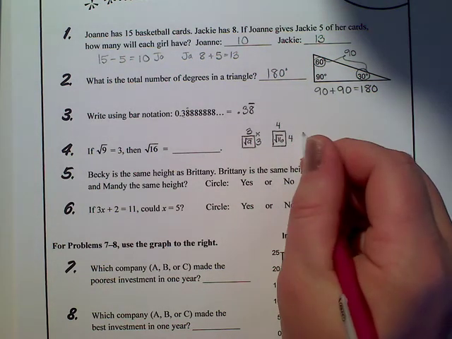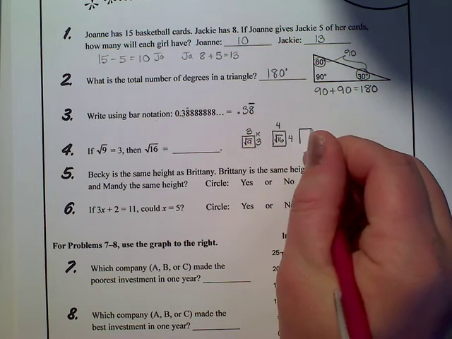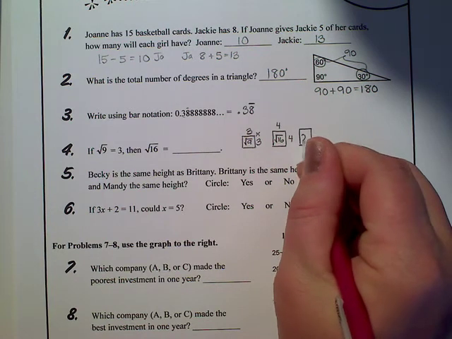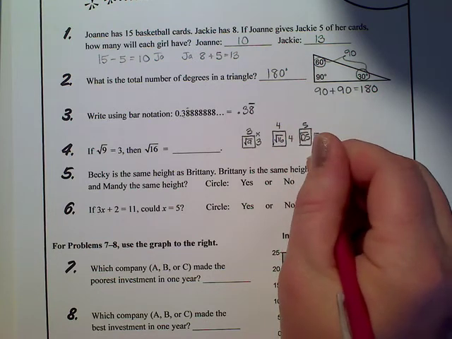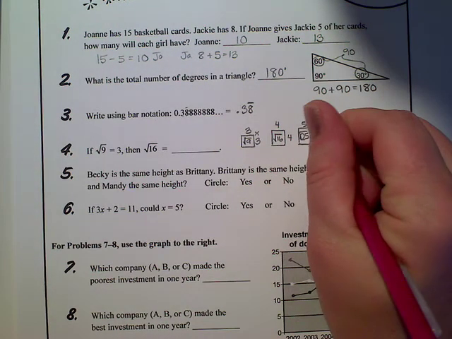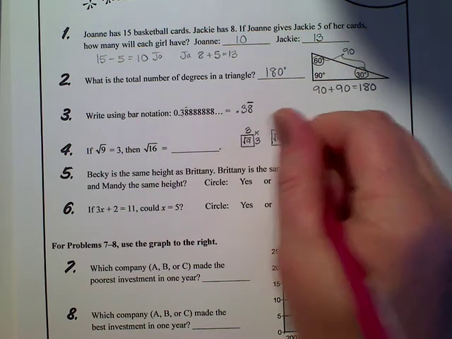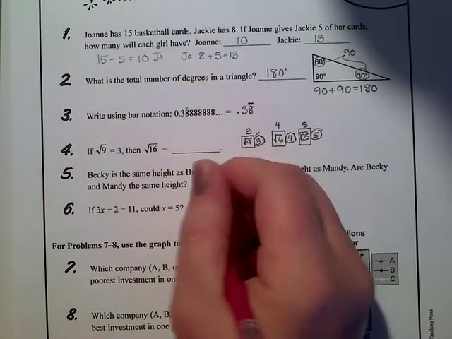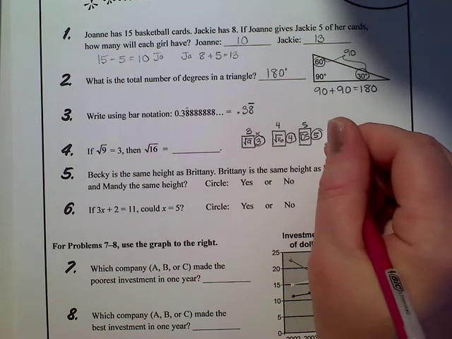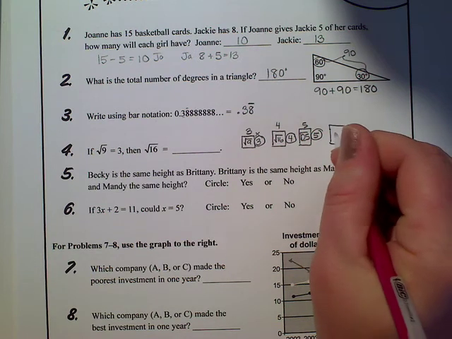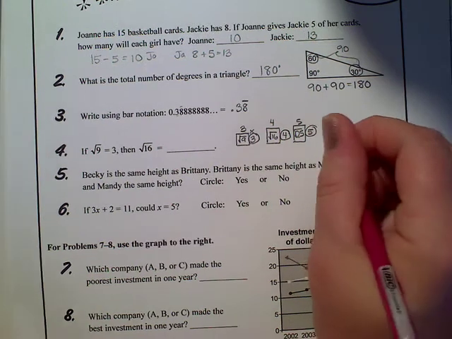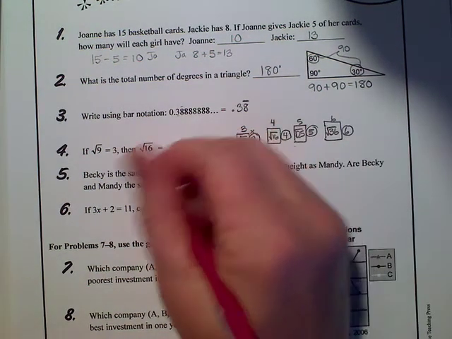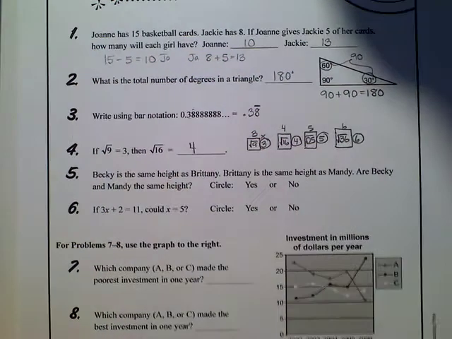Now if I wanted to go even bigger, just to let you know, I could go 25. The square root of 25 is 5 times 5. So the square root would be 5. The square root is 4, and the square root of that one is 3. You could keep going up if you wanted to. So the square root of 16 is 4.